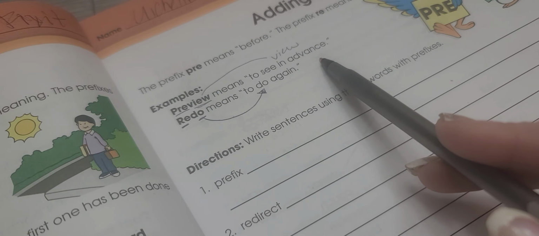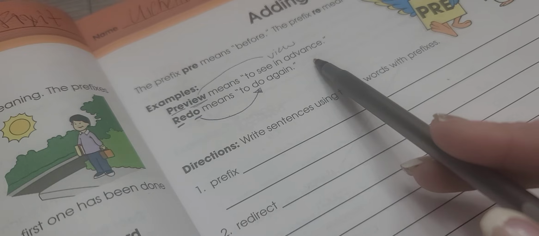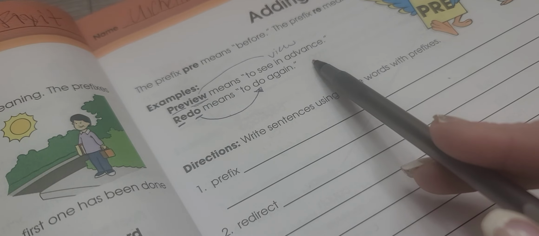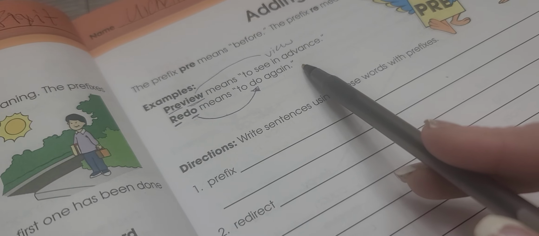So what would we see in advance? We could see a clip from a movie in advance.